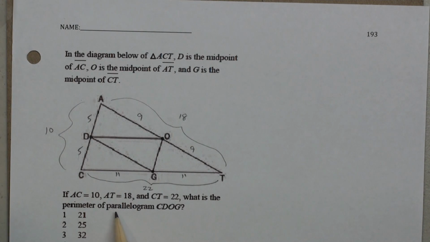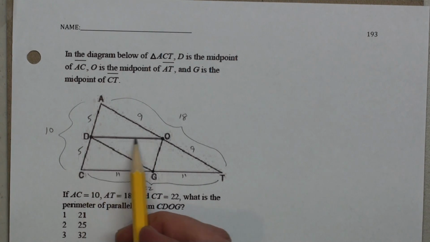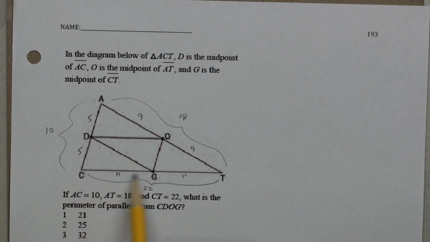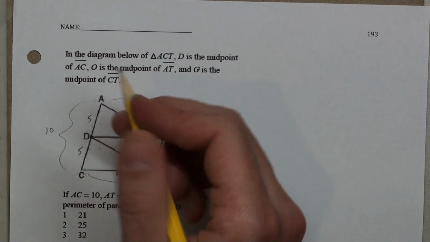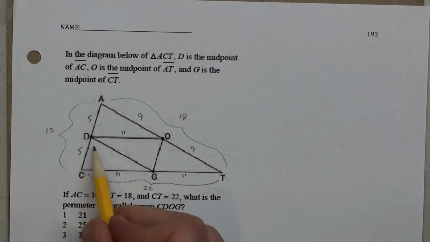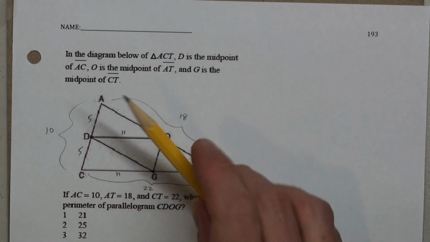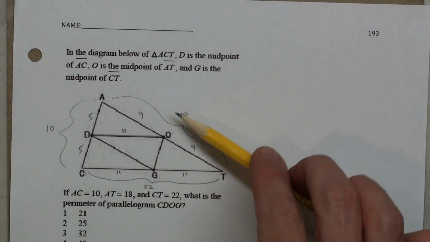What is the perimeter of parallelogram CDOG? Well, the mid-segment is also equal to 1/2 the length of the side that it's parallel to. So this is equal to 11, which is half of 22. This one is equal to 9, which is half of 18, right? These two sides are parallel, so it's half of this side.